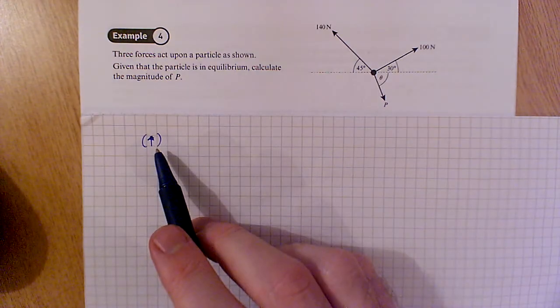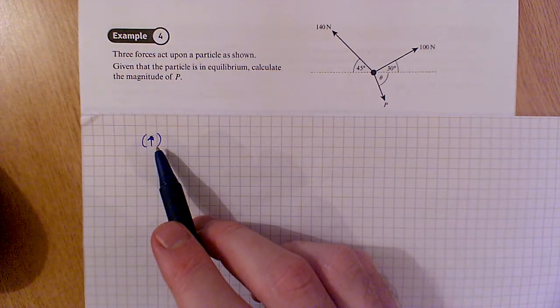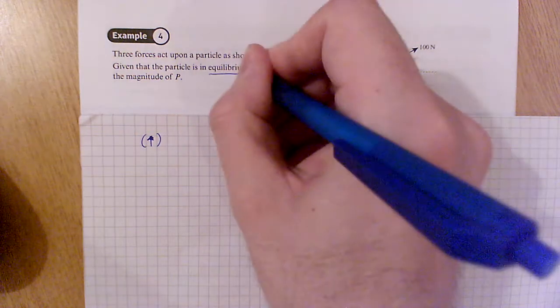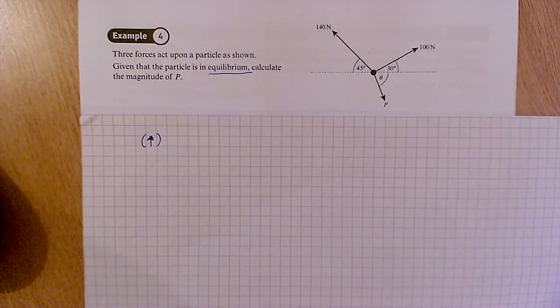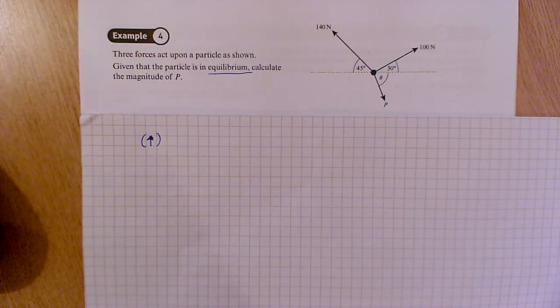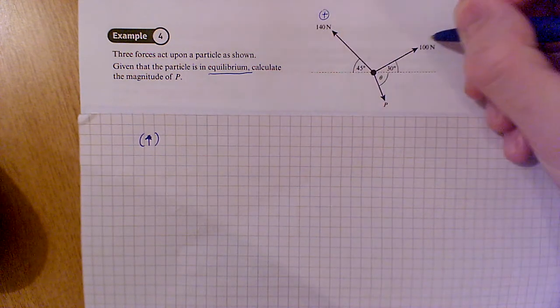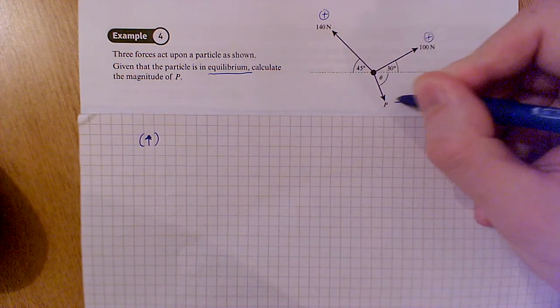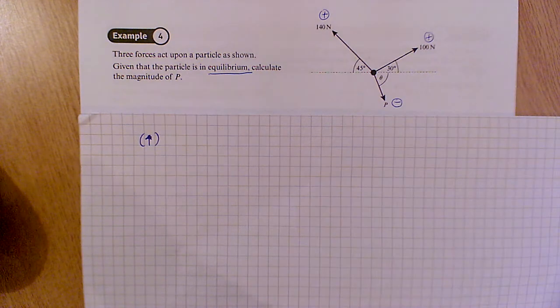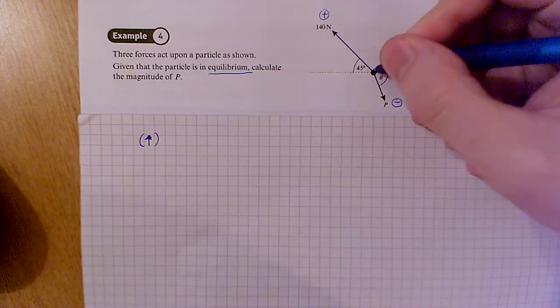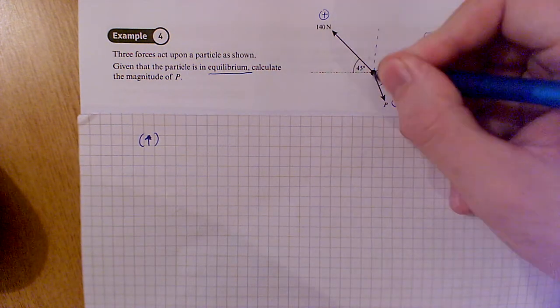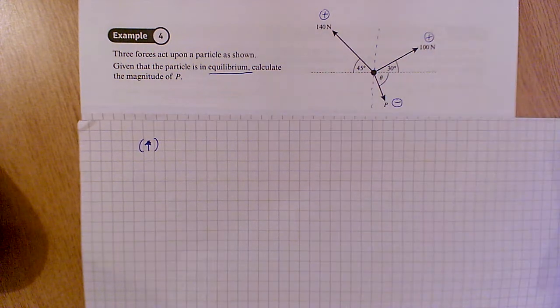So remember, that means what? That's the positive direction, and we know it's in equilibrium, which means that the forces that are going up and the ones that are going down are going to have to be equal. So in that direction you can see that this will be a positive, it's going up, this will be a positive, and this will be a negative. Of course they're all going to have adjustments though, because to get to these vertical lines, none of them are going vertically at the moment, so we have to multiply by either cos or sine of the angle.